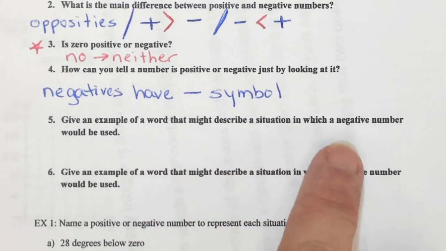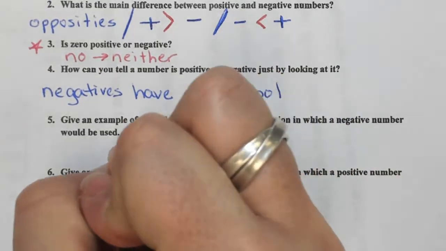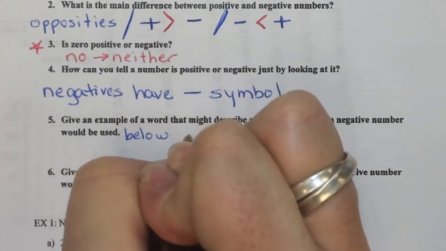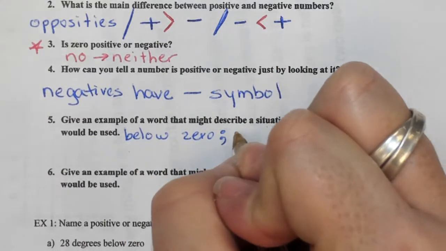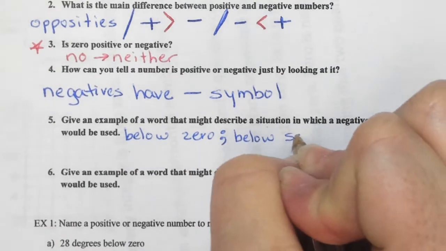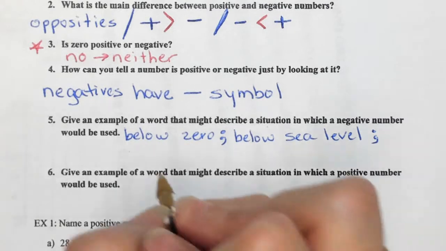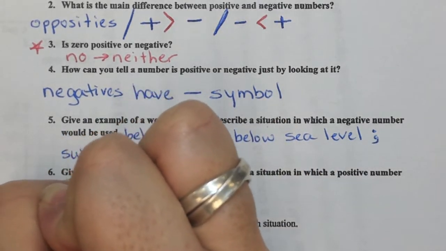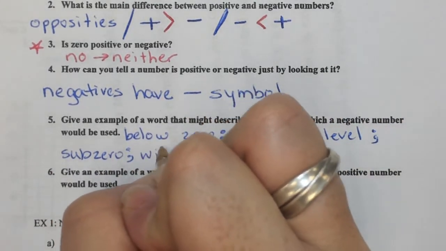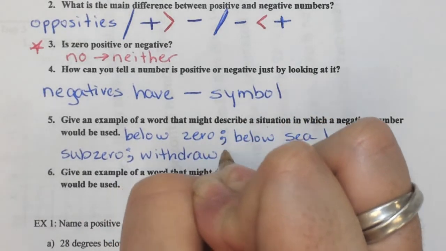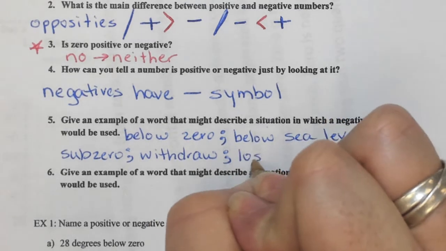Now, some words that describe negative numbers. When we were doing the real world examples last week, we had words like below 0, below sea level, sub-zero, withdraw, lost or decrease.